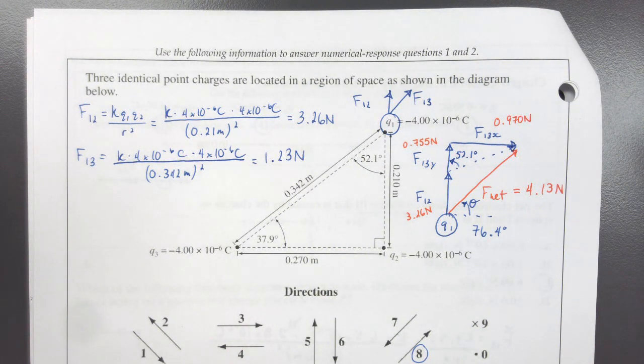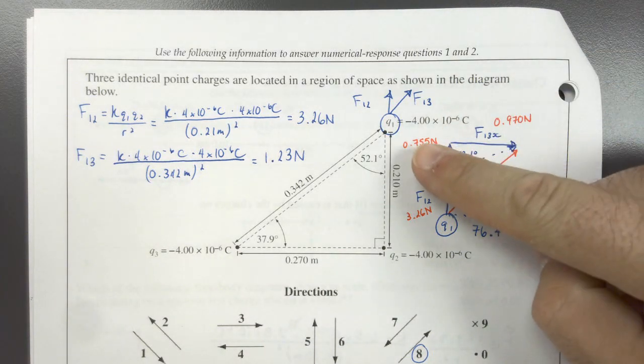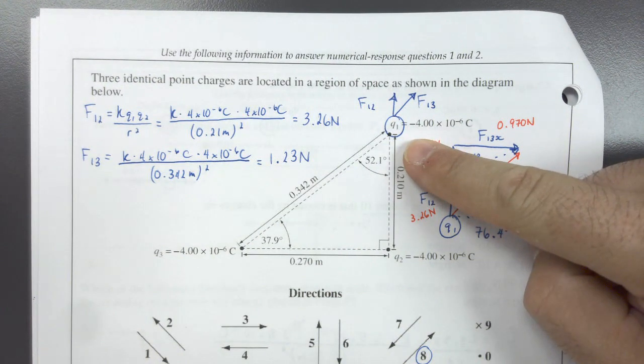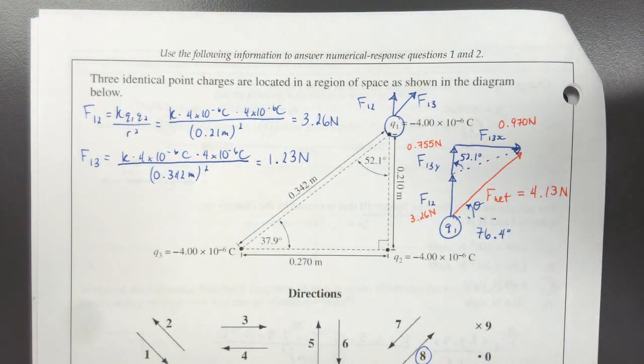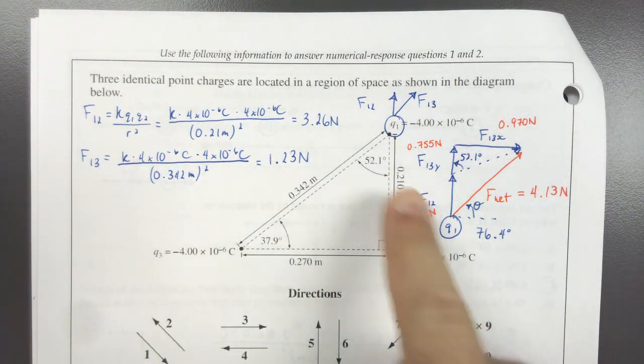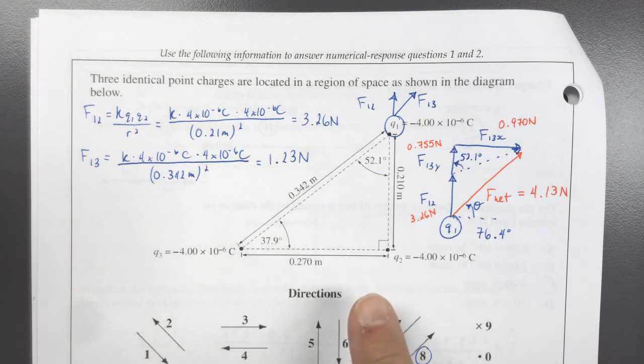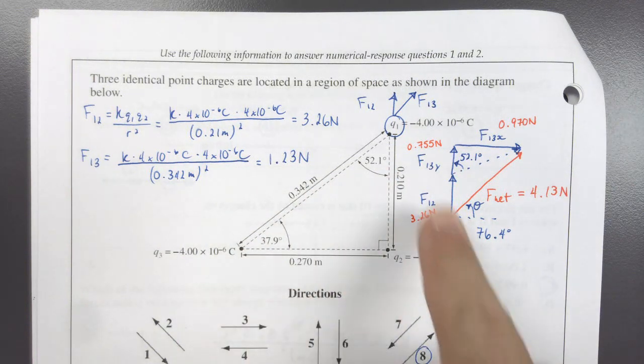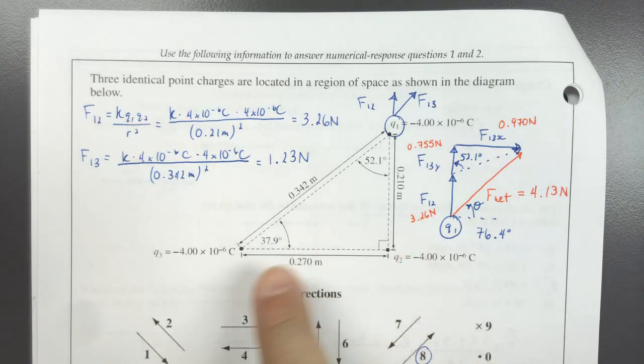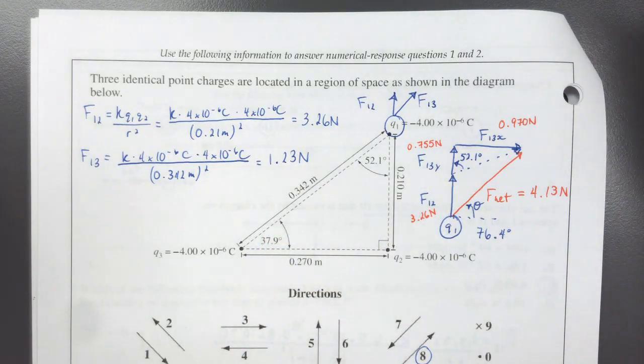Okay, now this is a pretty challenging question. We've got a question of what's the net electrostatic force acting on charge 1. So I did a couple things here. Luckily for us, they've already solved the triangle. If they don't, you should do that first. Find your radii from each point and find your angles, as those could become important later on.